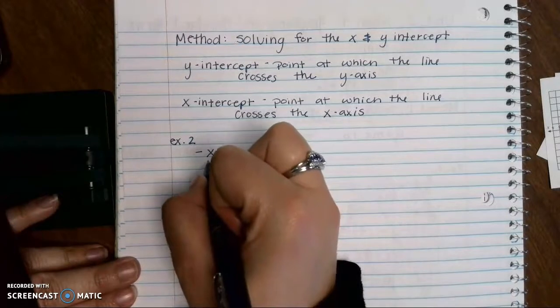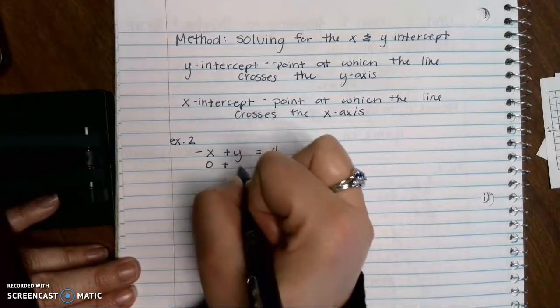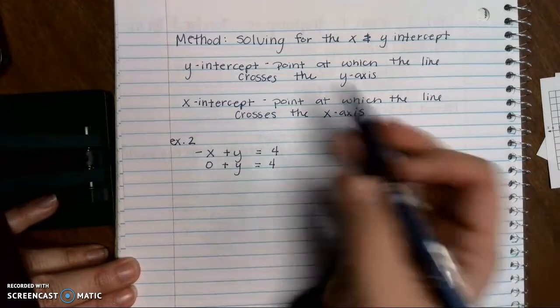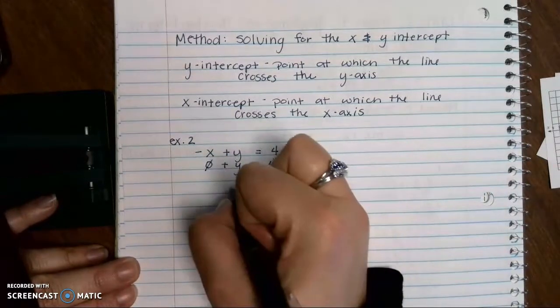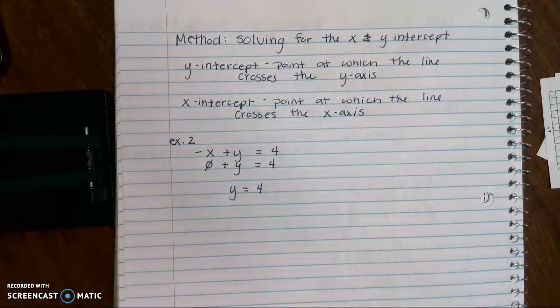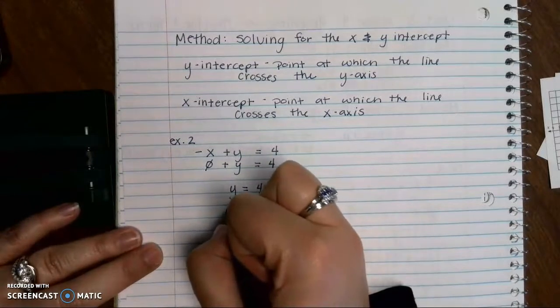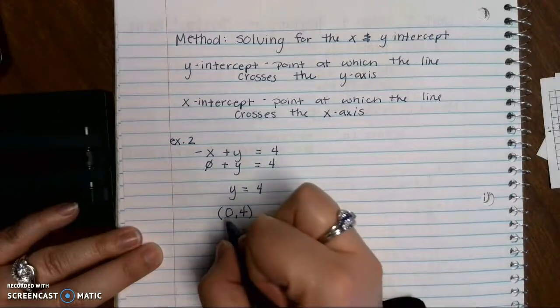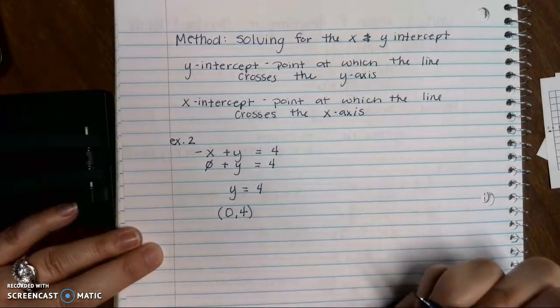I'm going to plug in a 0 here, plus y is equal to 4. And my 0 cancels out, so y is equal to 4. Awesome. So my y-intercept is at 0, 4. When x is 0, y is 4.